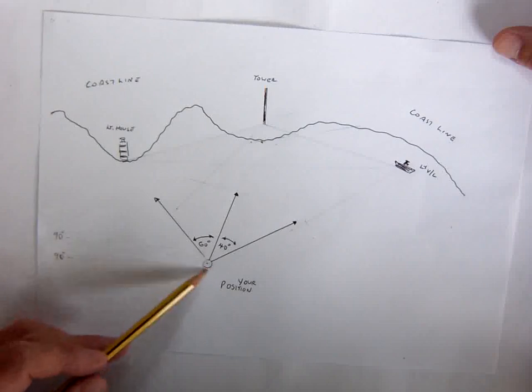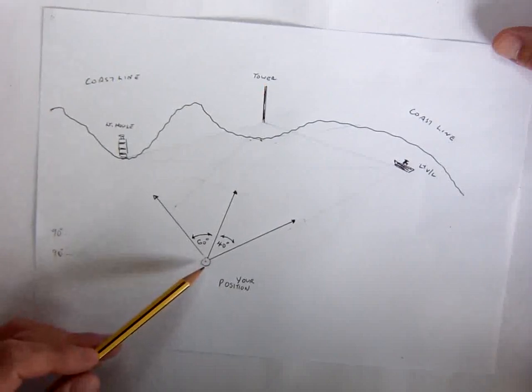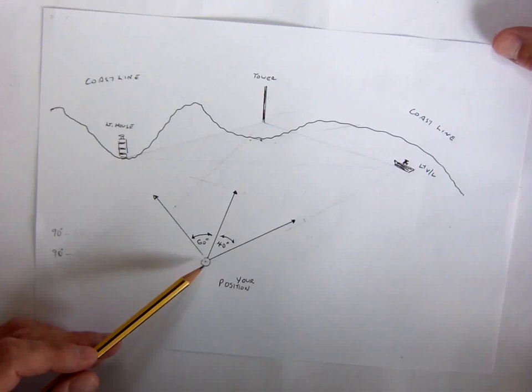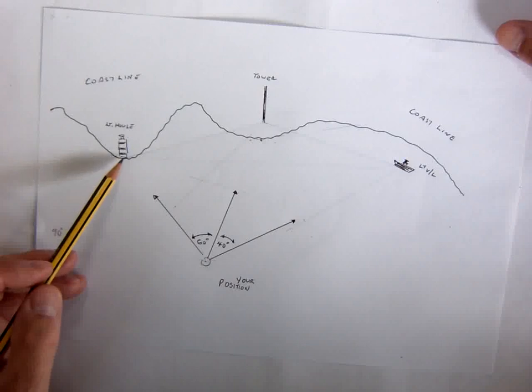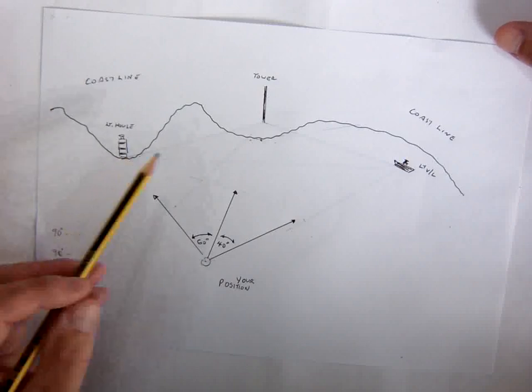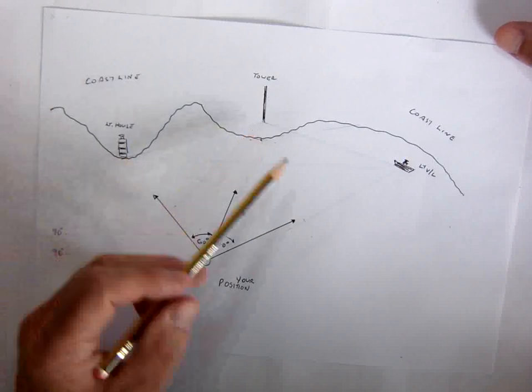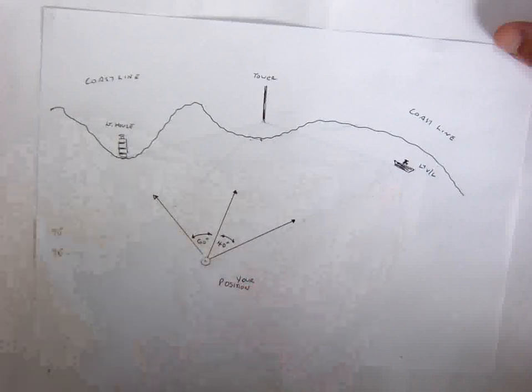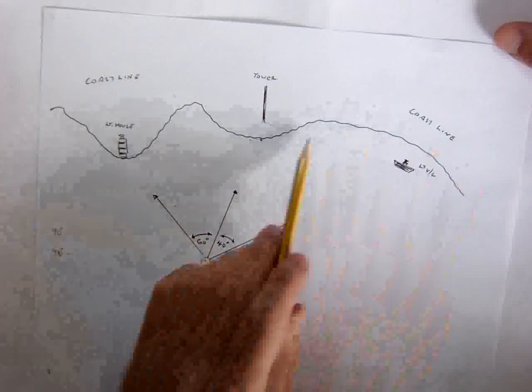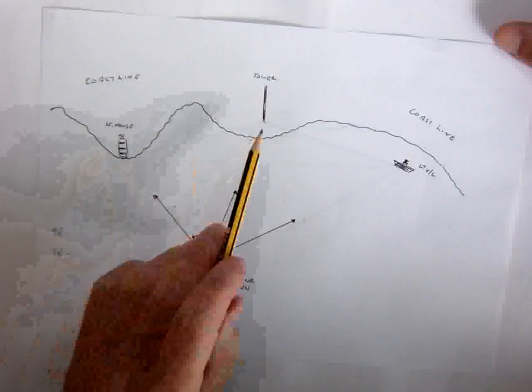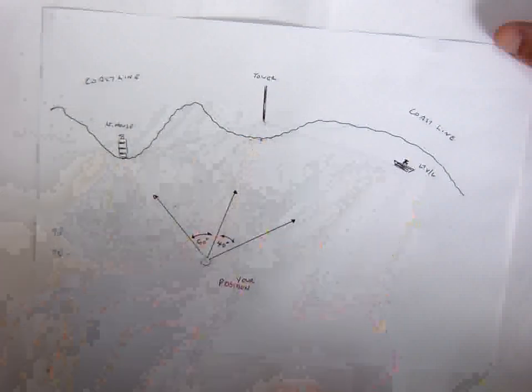If you imagine you're around this area here, you're on the bridge wing of your ship and the vessel's stopped. And you're looking towards the coastline and you can see a lighthouse, a conspicuous tower and a light vessel just off the coast. So we've got the coastline all along here, our lighthouse, our tower and our light vessel.